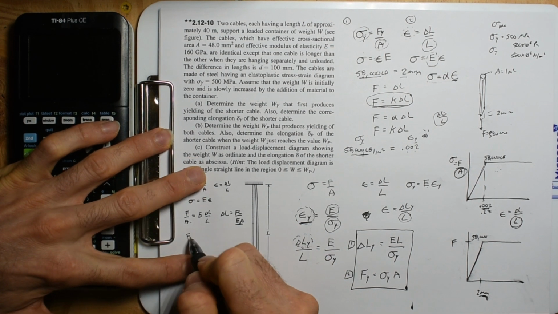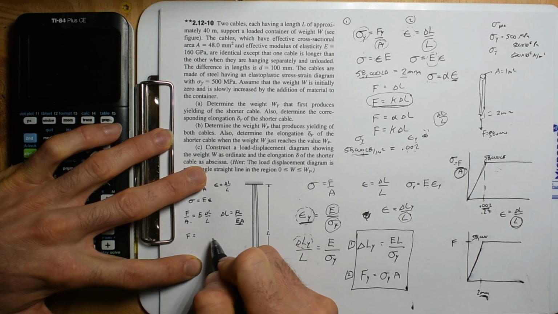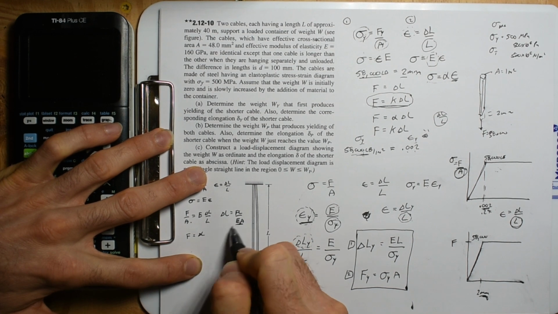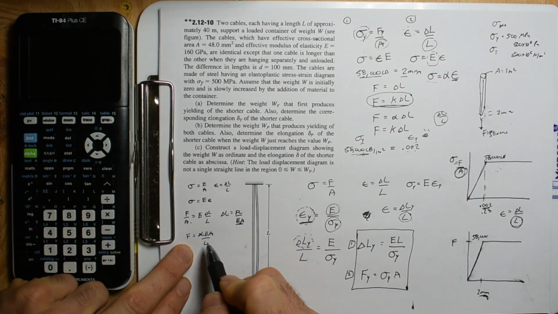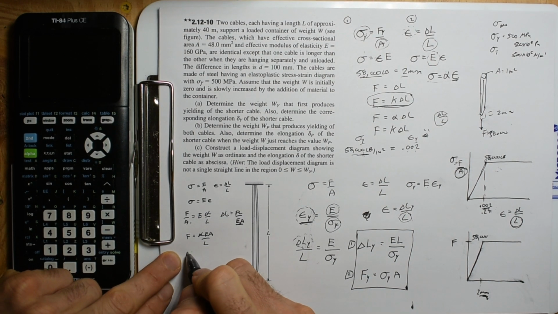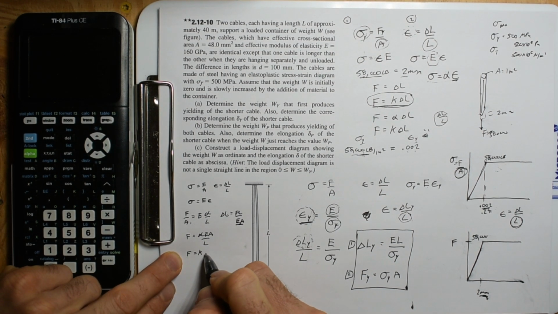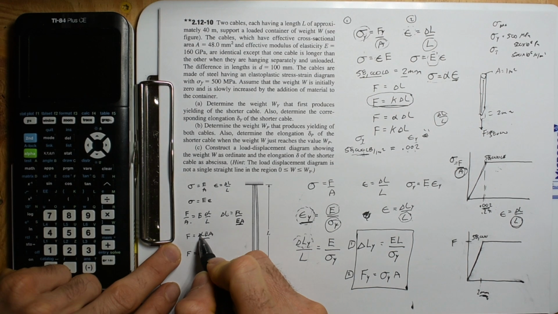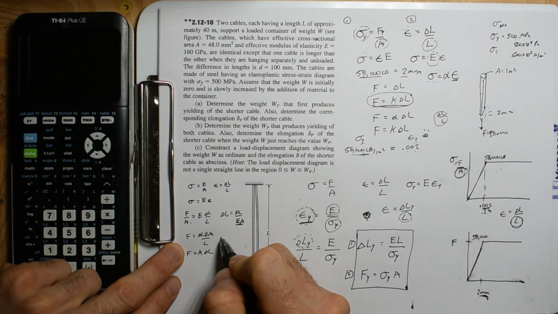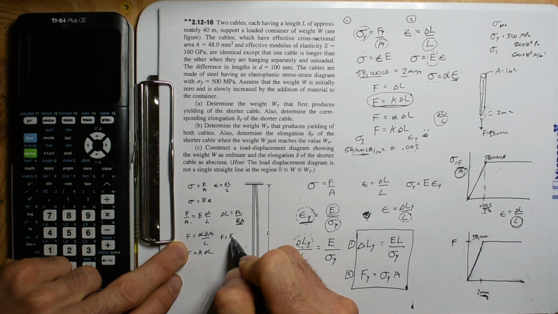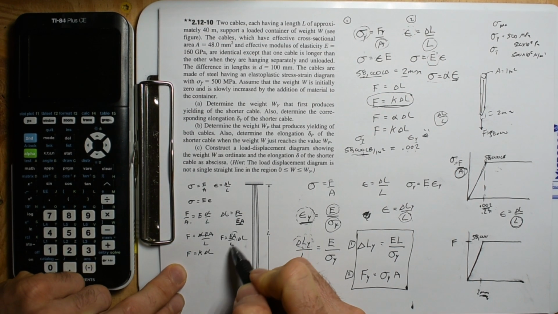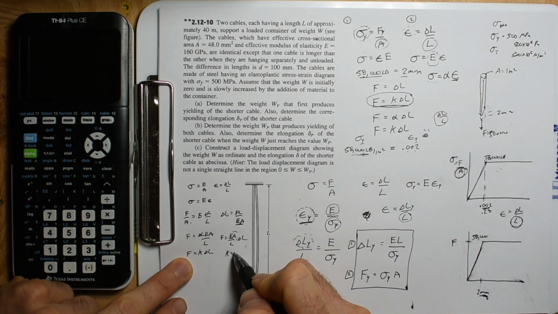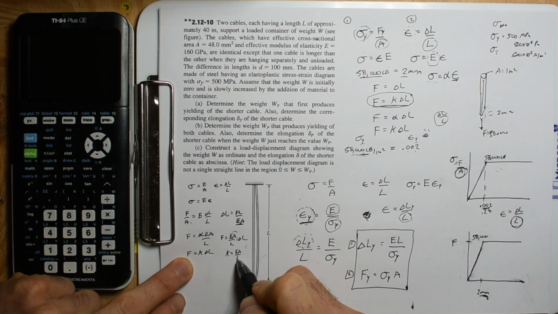So force max is equal to change in length, bring the EA upstairs, EA divided by L. And then you might want to make this look like a spring. The force of a spring is K change in length. Well, we can bring the change in length over there and just say force is EA divided by L change in length. So now we know that the spring constant of any material is EA divided by L.